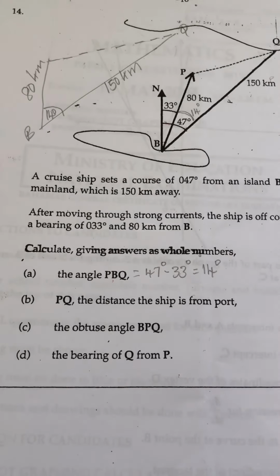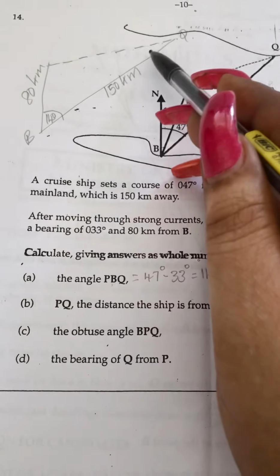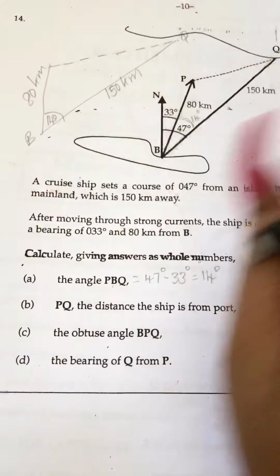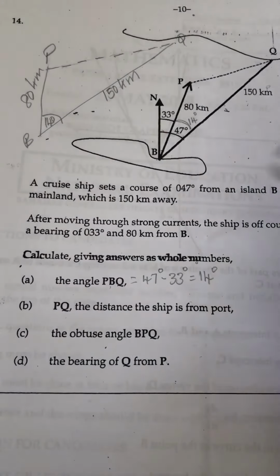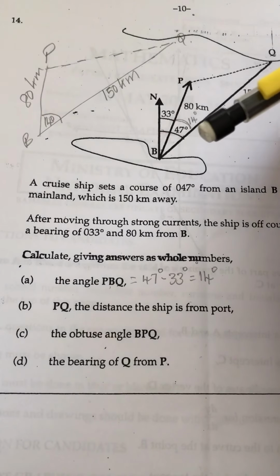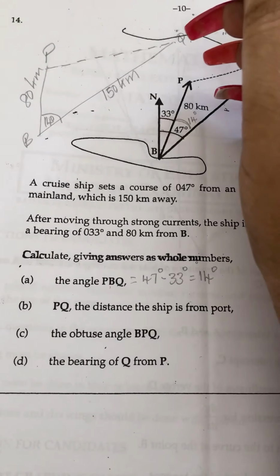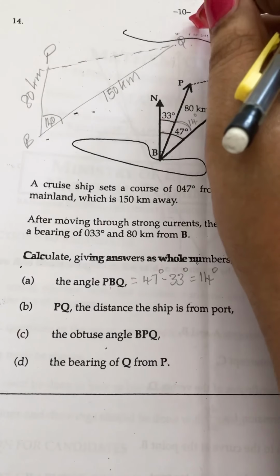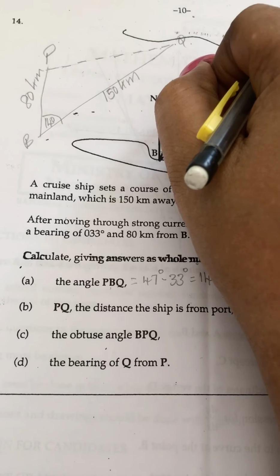We have to look to see which rule is applicable in this case. Both are not applicable. Only one of them is applicable. All right? And the one that is applicable is the cosine rule. Now, why? Are we going to guess?